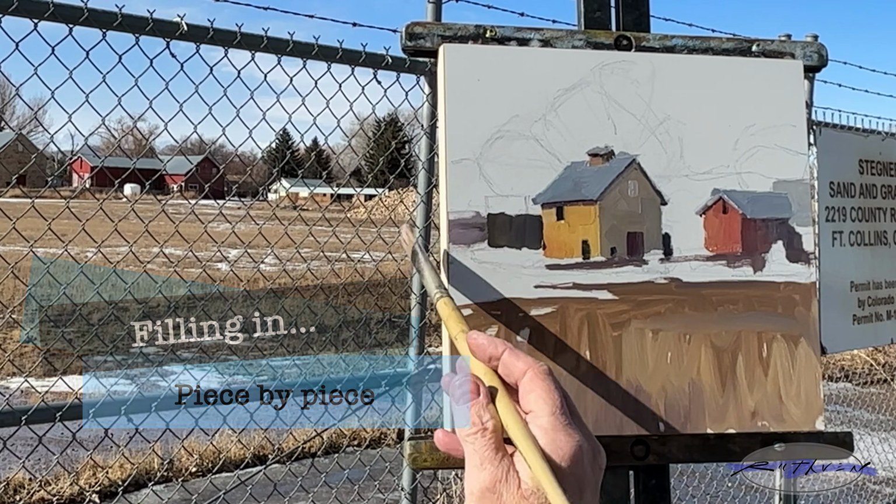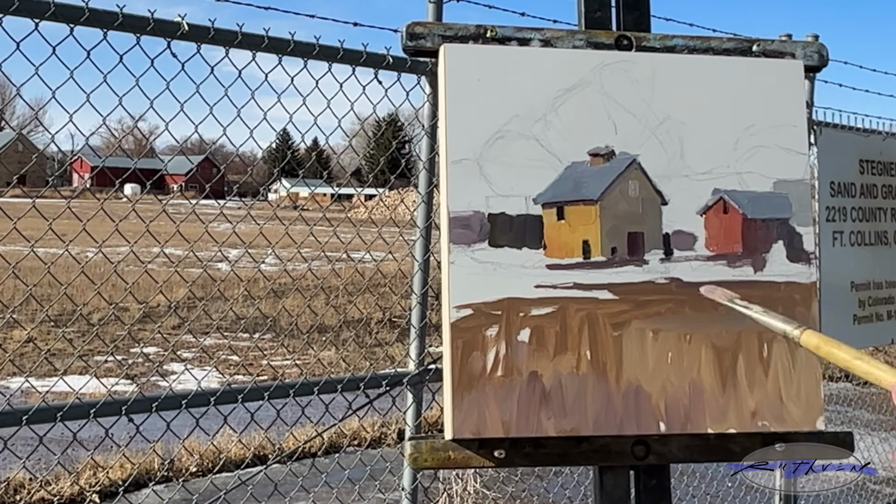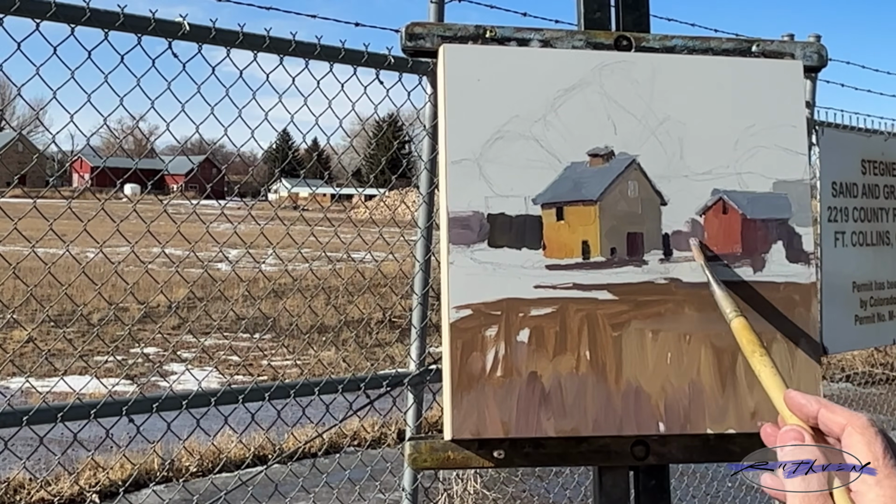Now I'm just moving around, going piece by piece, filling in these little puzzle shapes until I get my picture complete.